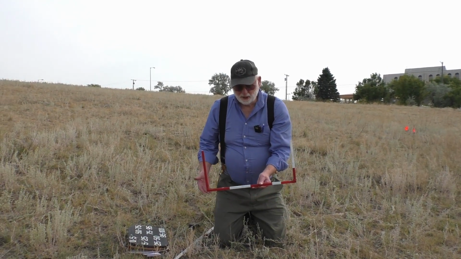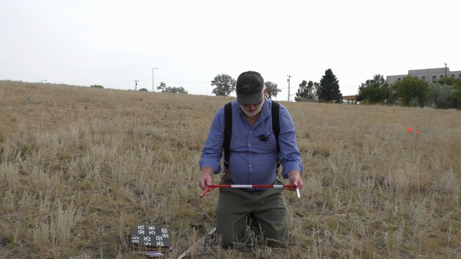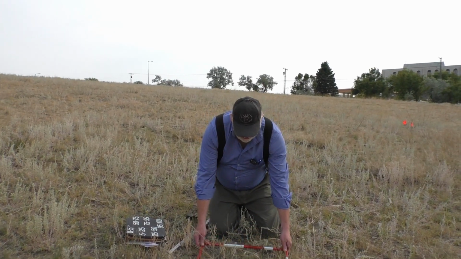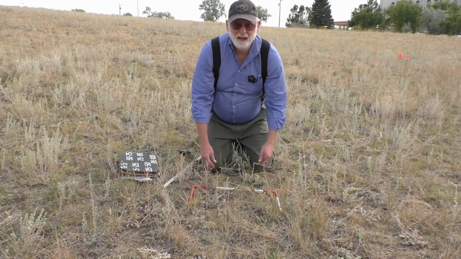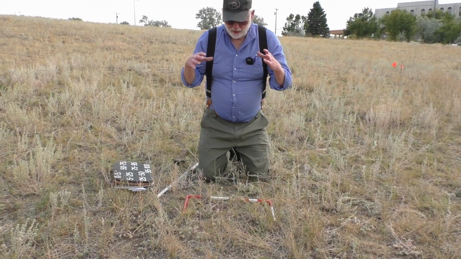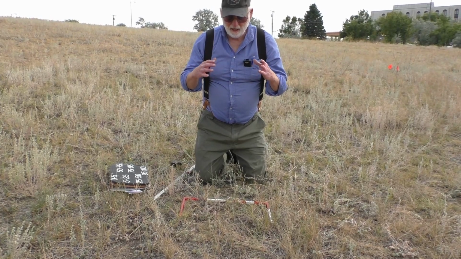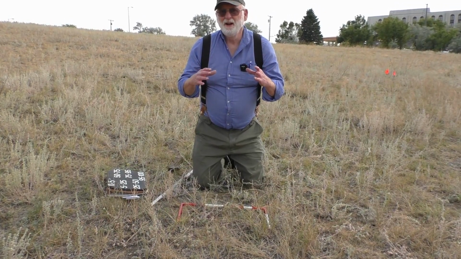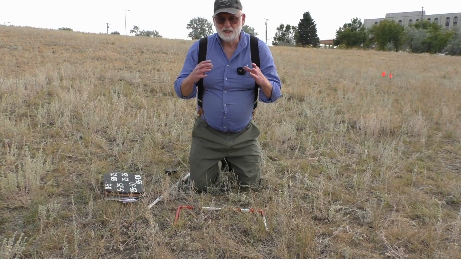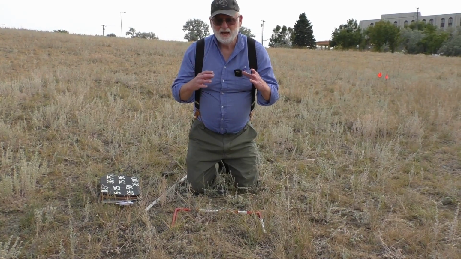And the way you use this is when you put it down on the ground, in your mind's eye, you take the particular component of the vegetation that you're going to look at, or the bare ground, or the litter, and you characterize into what category it would fit.